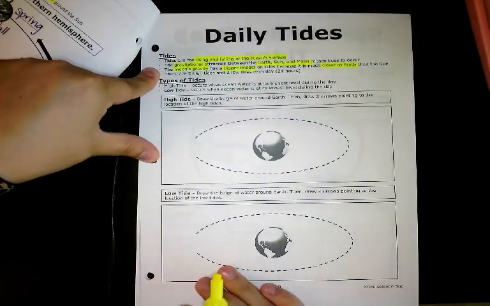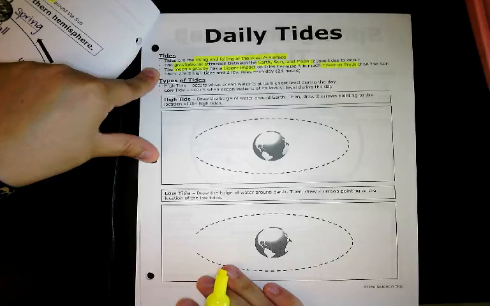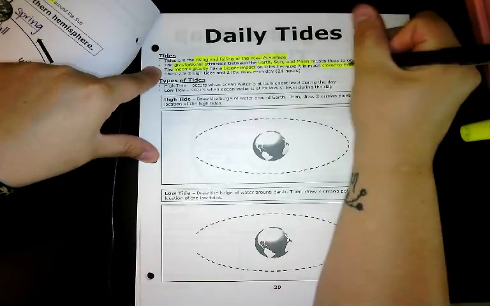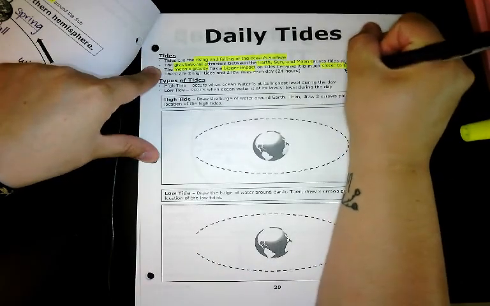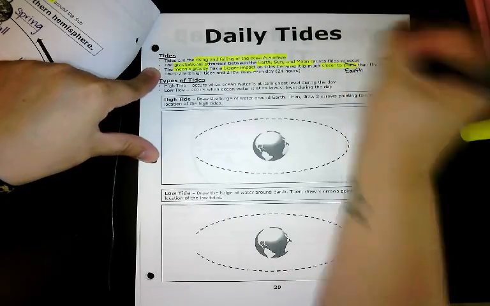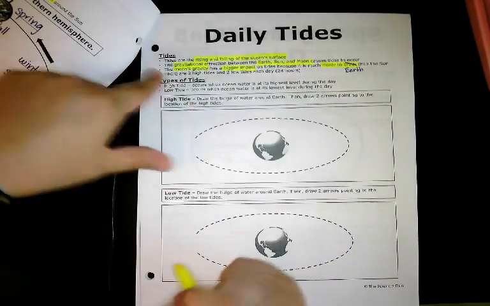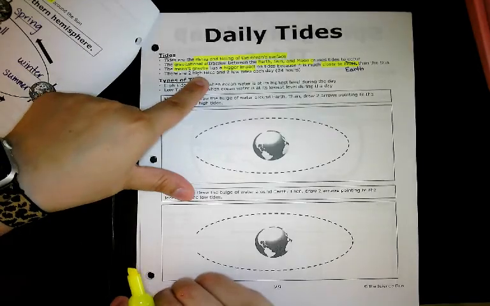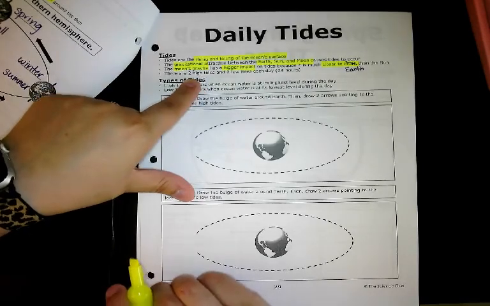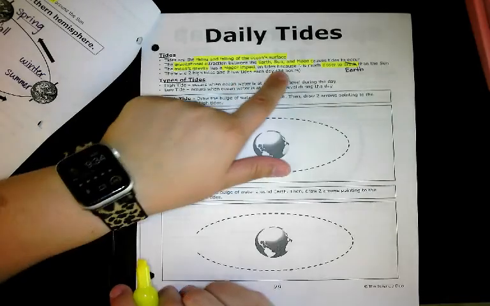Whoops, typo. That's not spelled right. We can fix that. Earth. Then it has the sun. All right, there's 2 tides a day, right? There's 2 high tides, 2 low tides. That happens in 24 hours.